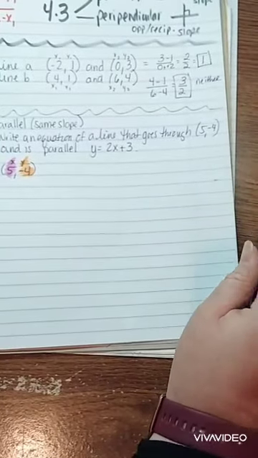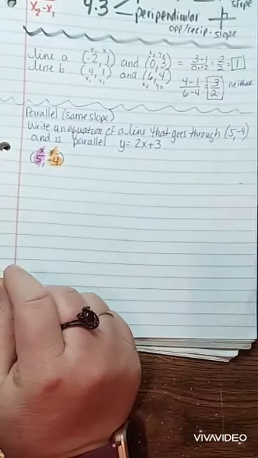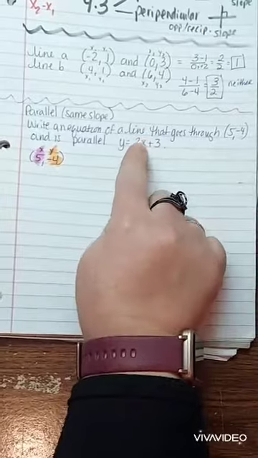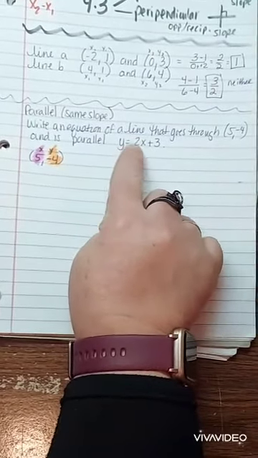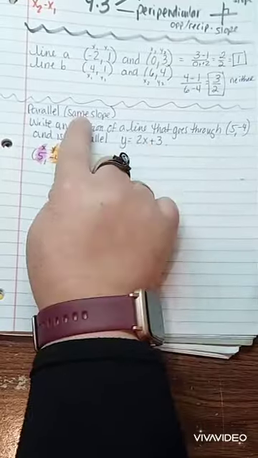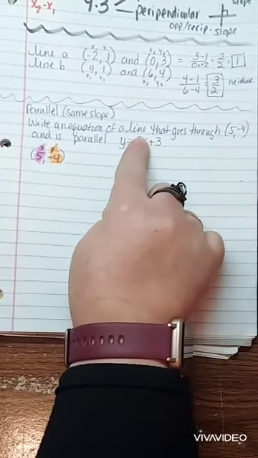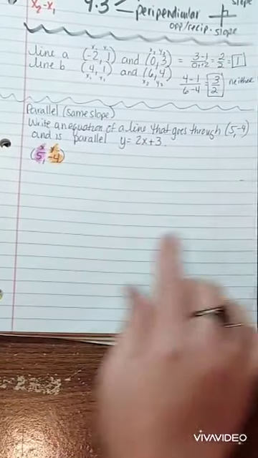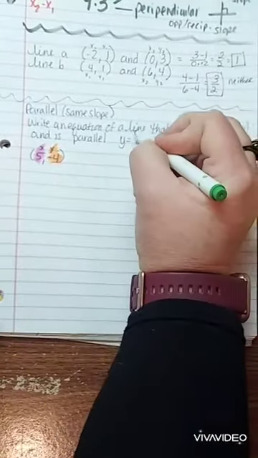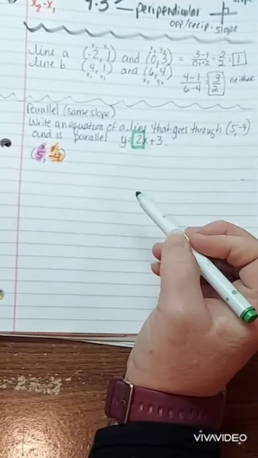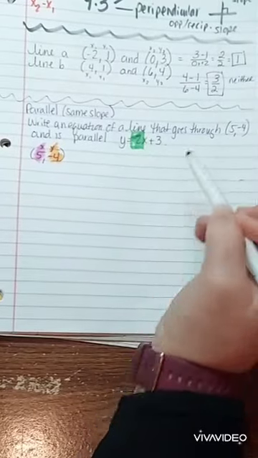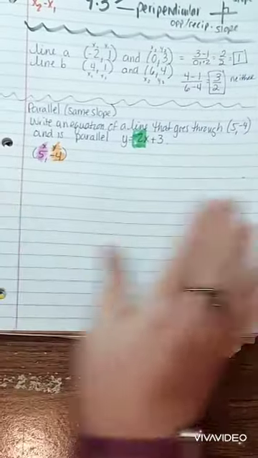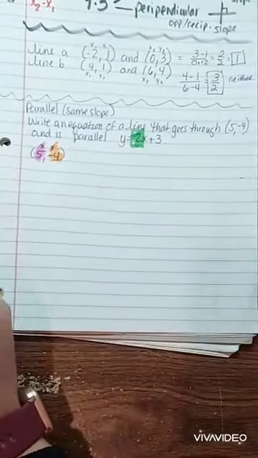Now, the only thing I'm missing is the slope. Well, how do I find the slope? Wait a minute. They give me a line, and I want to write not this line, I want to write a line that's parallel to this. Parallel means the same slope. Can you identify the slope from this line? You're right. If you said 2, you're absolutely correct. And since it's parallel, I'm going to use this slope. Now, do I need to use anything else? No.